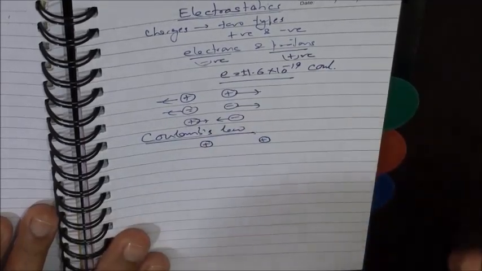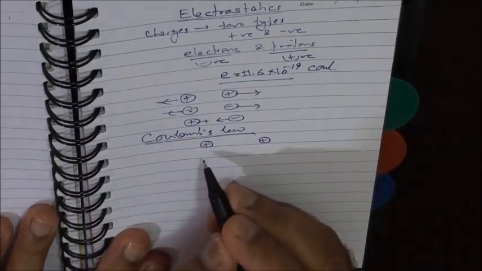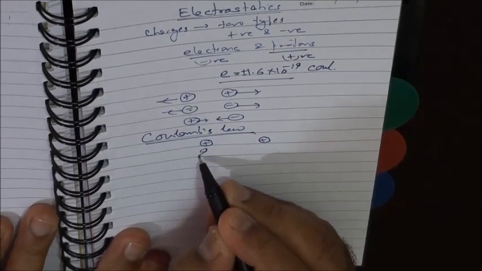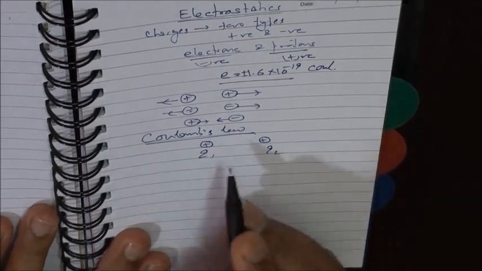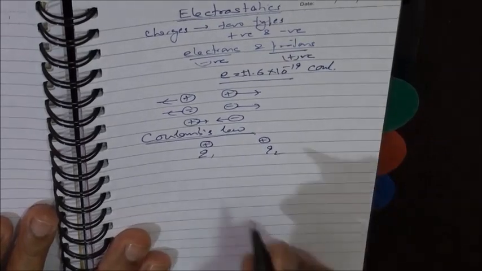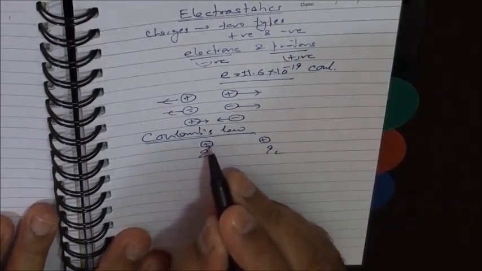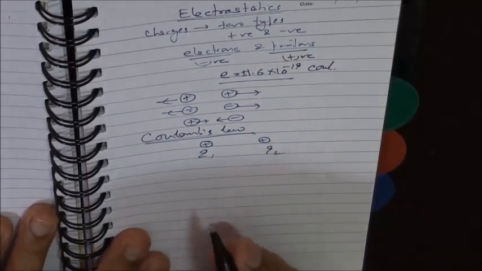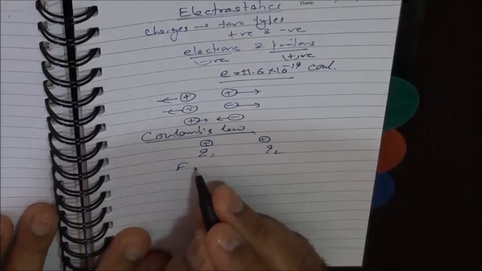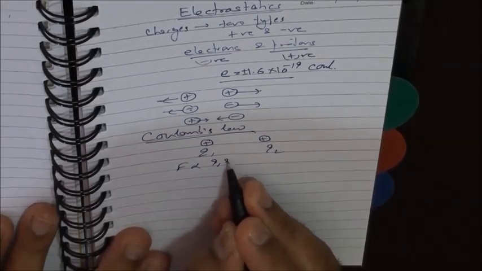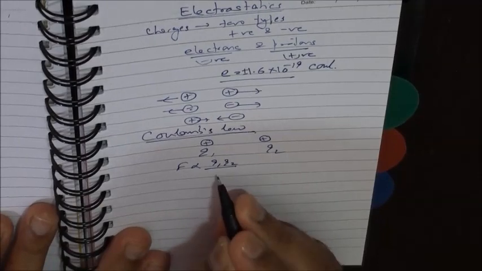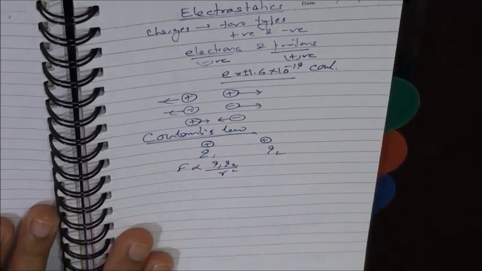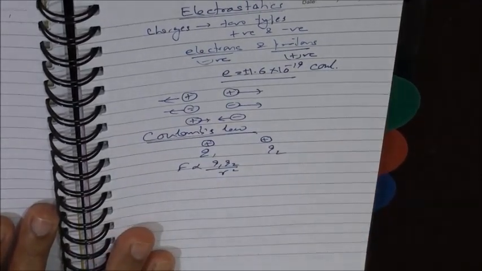So plus plus, plus minus, or minus minus, if we take two charges, Q1 and Q2, they may be plus, minus, whatever. Then the force between the two point charges is proportional to the product of charges and inversely proportional to the square of the distance between them.